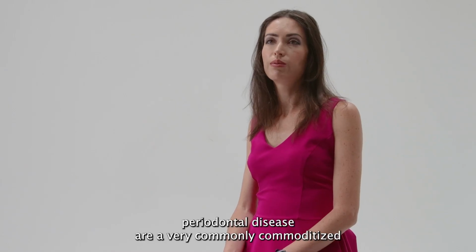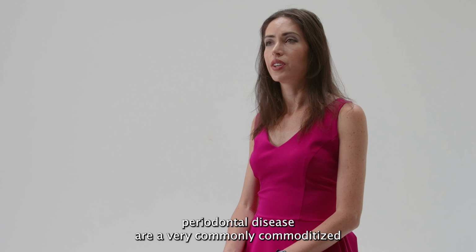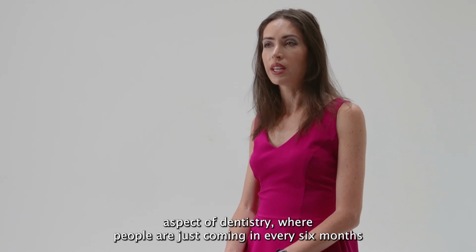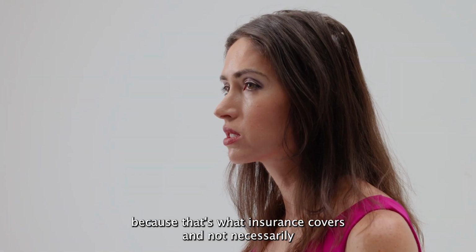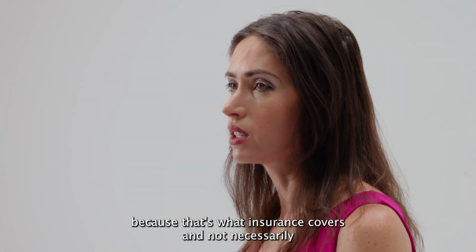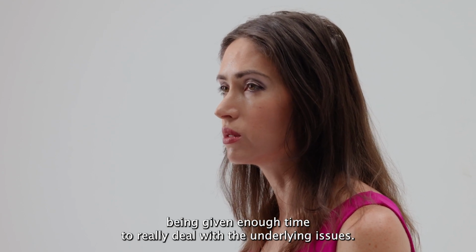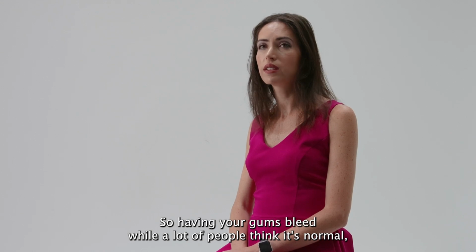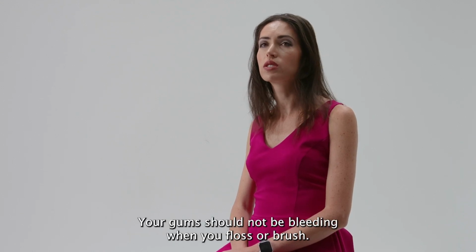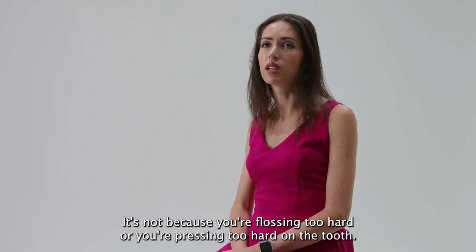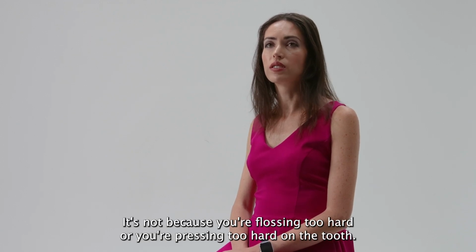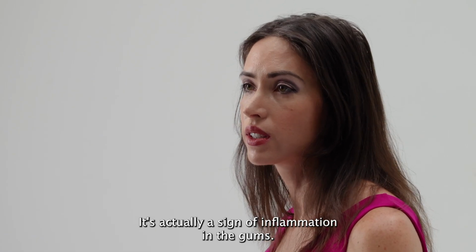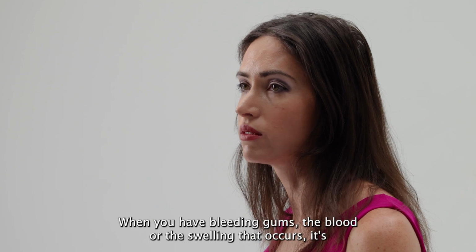Dental hygiene and periodontal disease are a very commonly commoditized aspect of dentistry, where people are just coming in every 6 months because that's what insurance covers, and not necessarily being given enough time to really deal with the underlying issues. Having your gums bleed, while a lot of people think it's normal, is definitely not normal. Your gums should not be bleeding when you floss or brush. It's not because you're flossing too hard or you're pressing too hard on the tooth. It's actually a sign of inflammation in the gums. It's a sign of gum disease when you have bleeding gums.